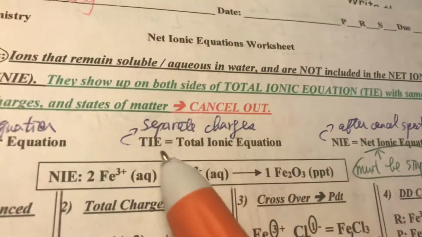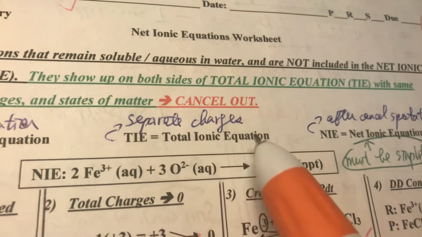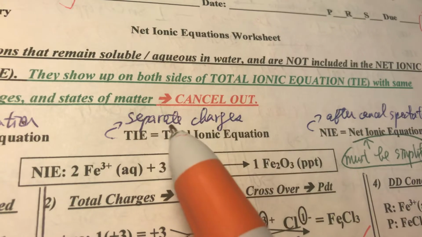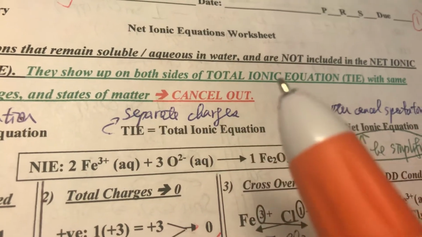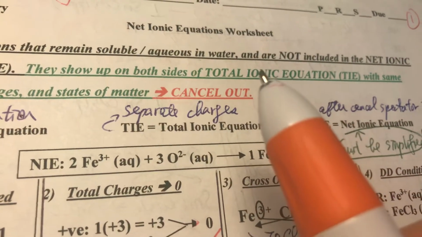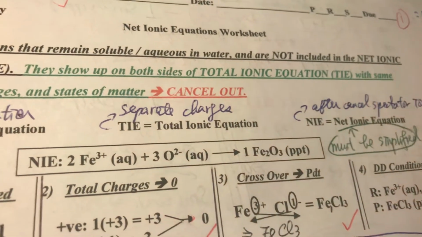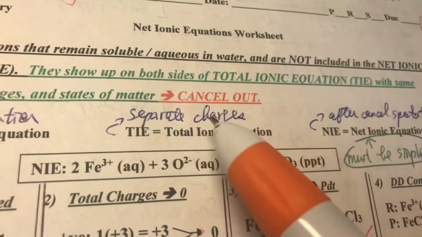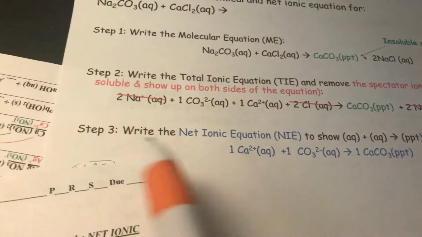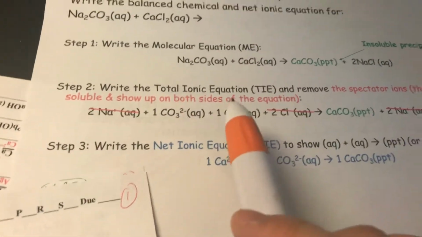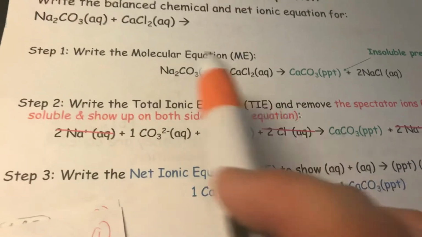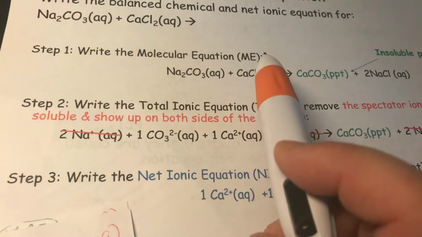And the second kind is called TIE, total ionic equation. Total ionic equation is the one where you separate your charges. You take the compound and cross over back to form the plus or minus after separating charges, which is this. The total ionic equation is this one. So the first one is the molecular one, where you write the formula.